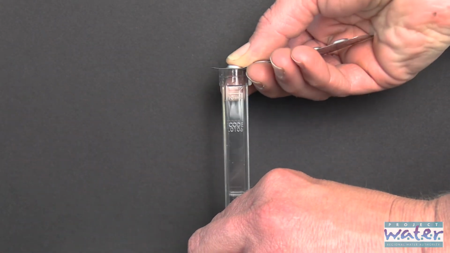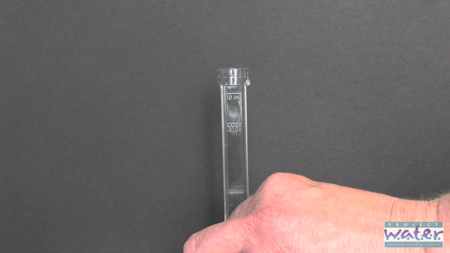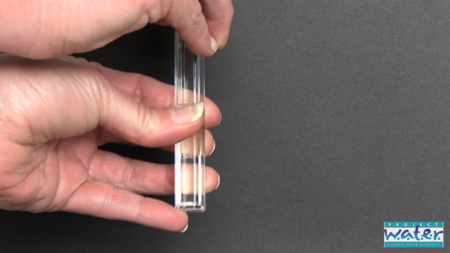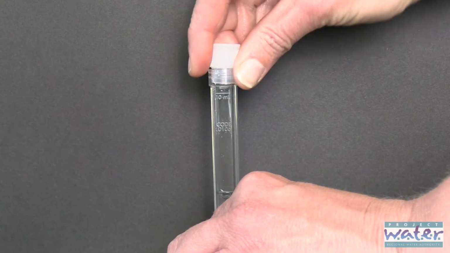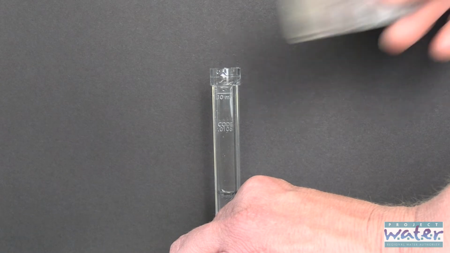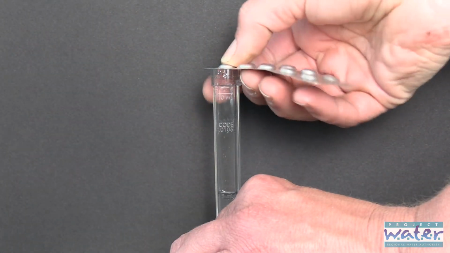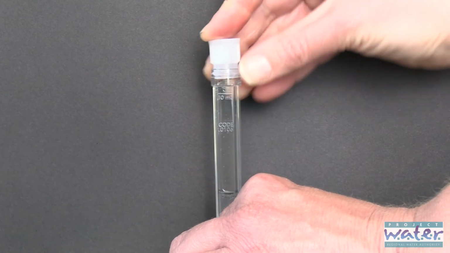You're going to hold the test tube. After the tablet goes in, you're going to put the cap on and shake until it's dissolved. When tablet number 1 is dissolved, you're going to remove the cap, and your teacher's going to come around with nitrate tablet number 2. Same thing. You're going to pop one nitrate tablet number 2 in, place the cap back on, and shake until it's dissolved.